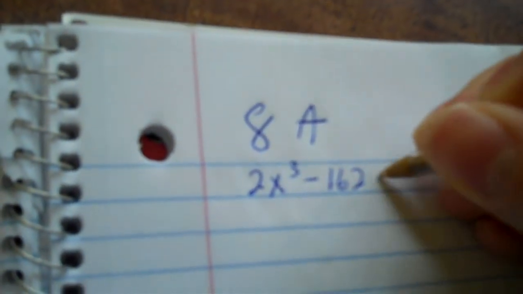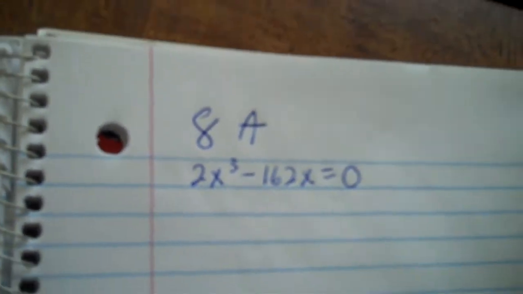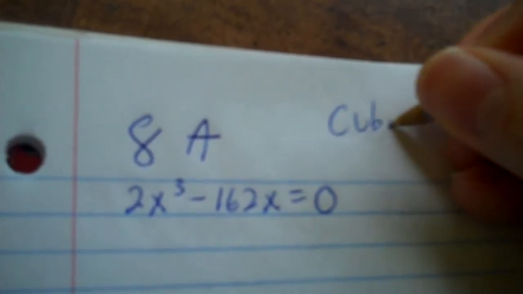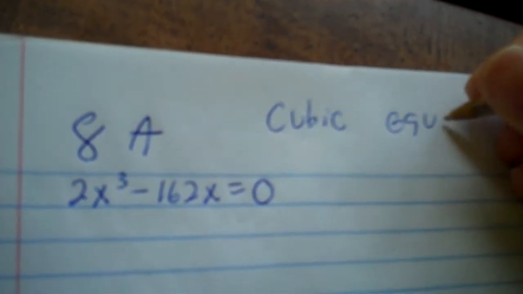Remember, quadratic equations are the ones where you have two answers and you label your terms A x squared, B x, and then C is a number without the x. Now the game changes. You have 2x to the third minus 162x equals 0. This is a cubic equation. Since my x is to the third power, there are three answers I need to find.